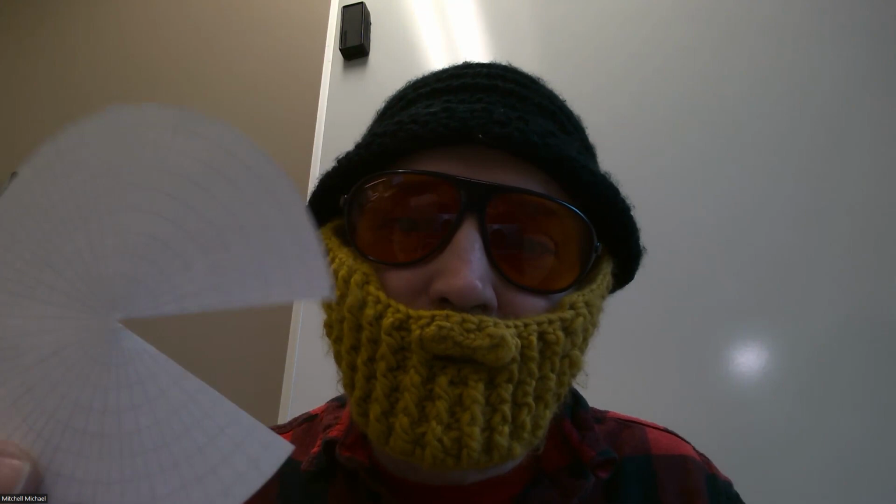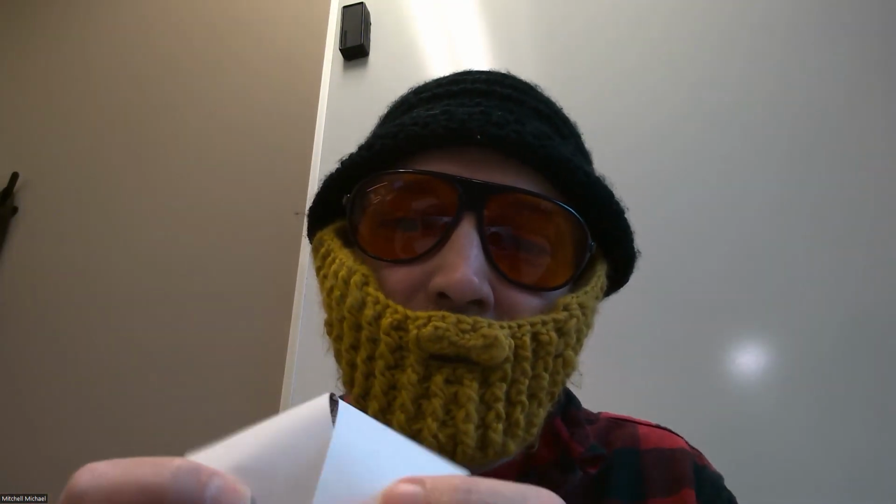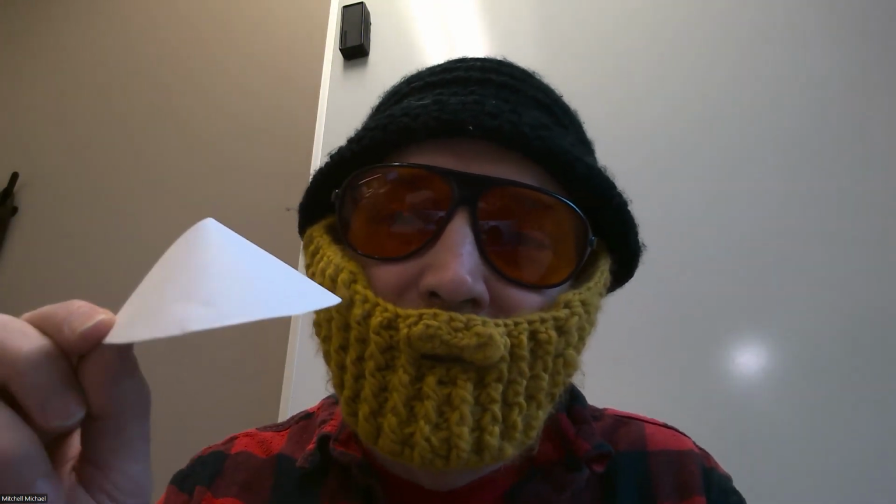So again, we're trying to find what angle I should cut out of my circular tarp to make a tent with the most possible volume in it. I'd appreciate your response.